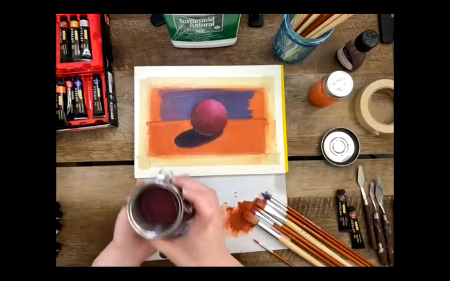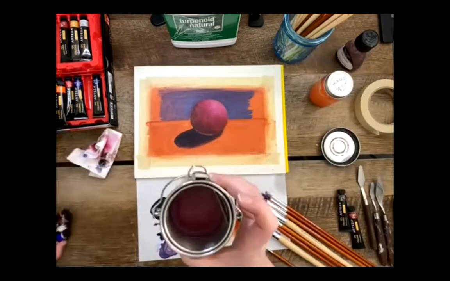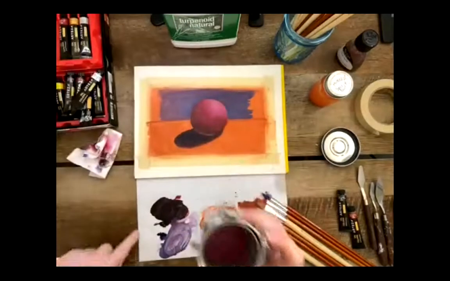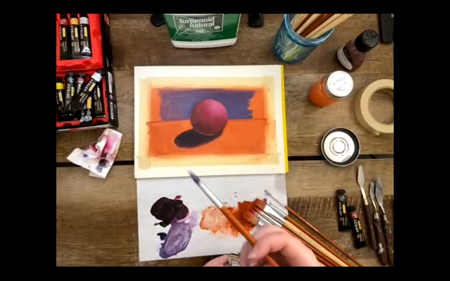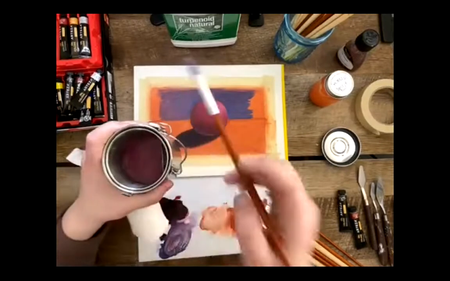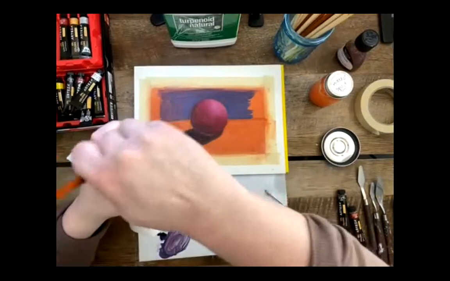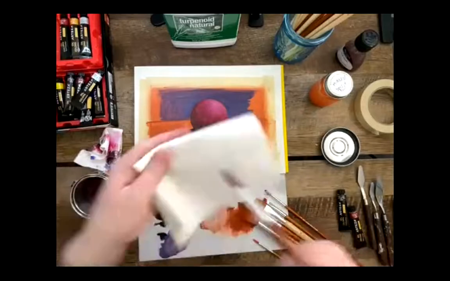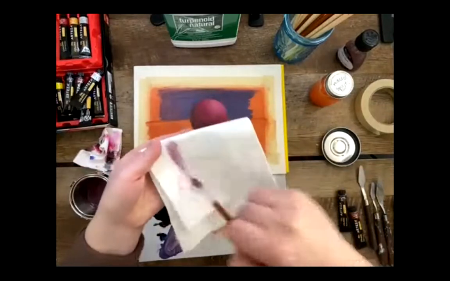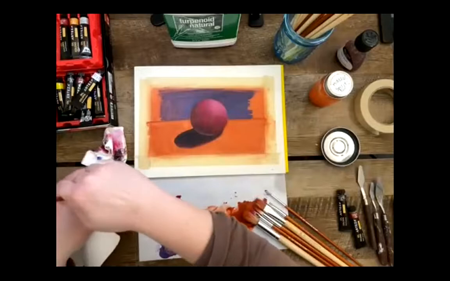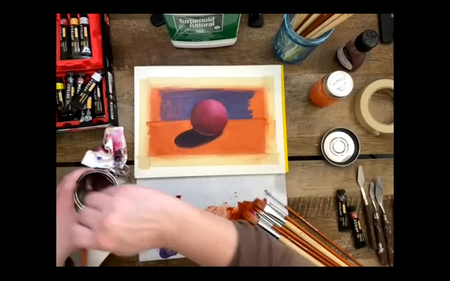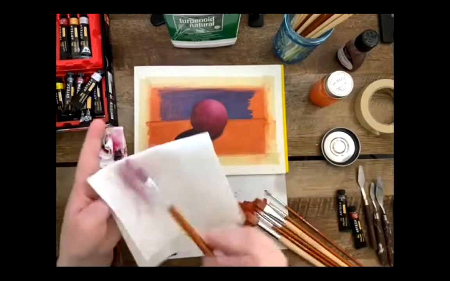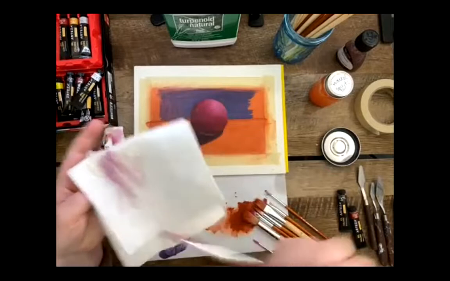As far as cleaning, my process is I have some paper towel. I take my paintbrush and I swirl it around. Then I wipe it on the paper towel. And then I go back in, I swirl it around again. Come back to the paper towel, and I repeat that process until it starts coming out pretty clean.